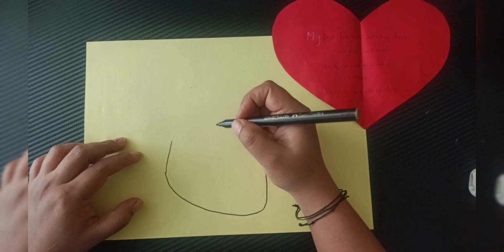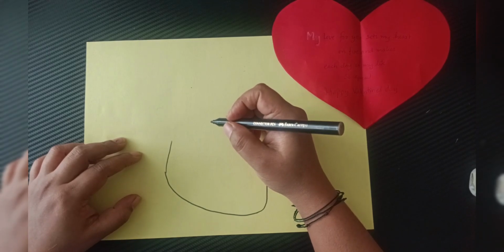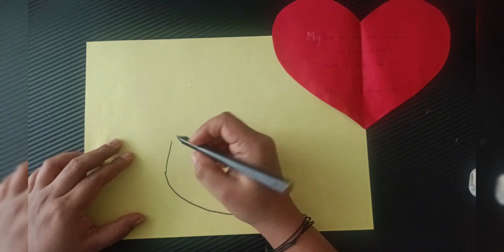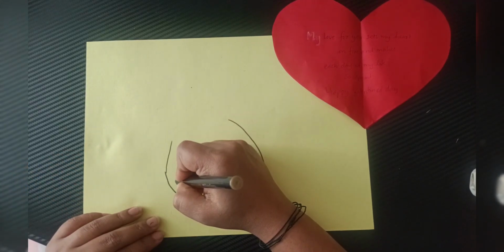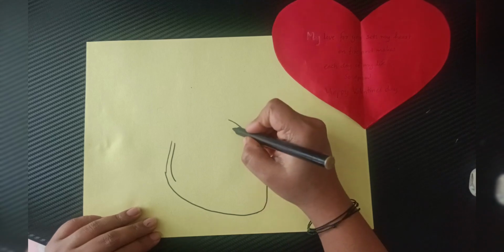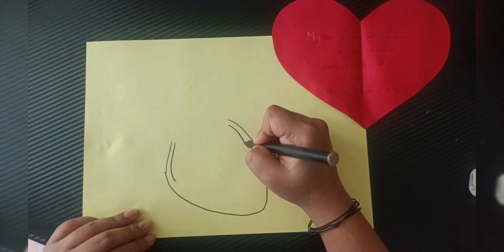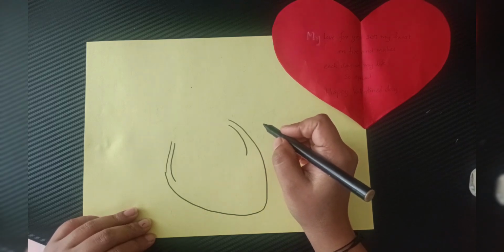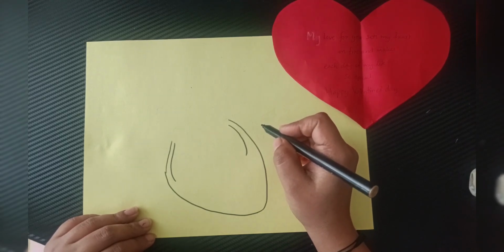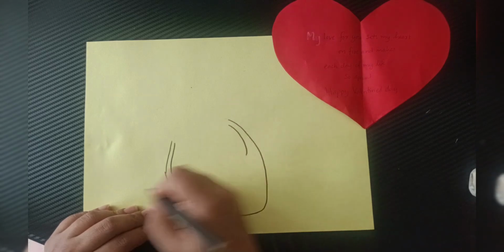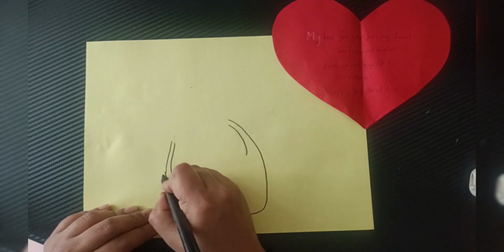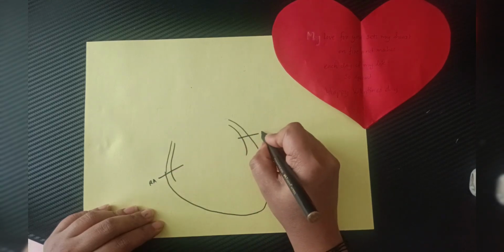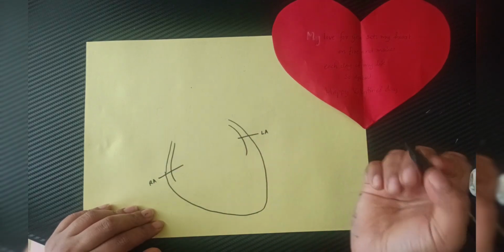Now we are moving to our diagram of the heart, and we know that the heart consists of four chambers. The upper portion is called the auricles, and here we can see two auricles. This one is right and this one is left. Here we can see the right atrium, and here the left atrium or left auricle.